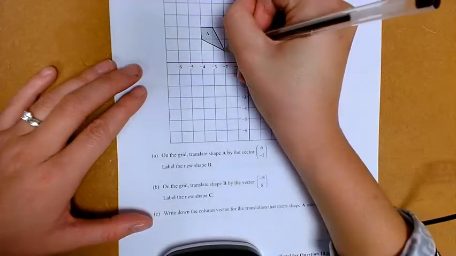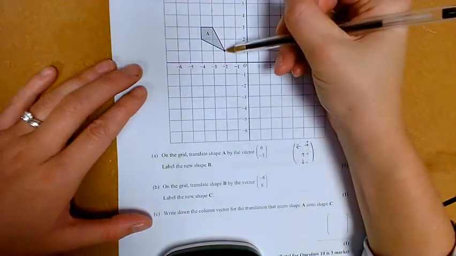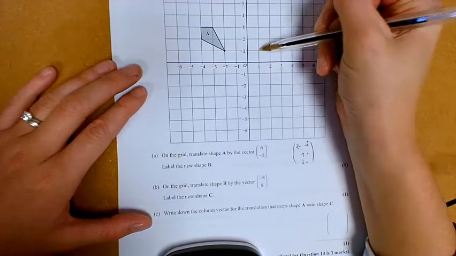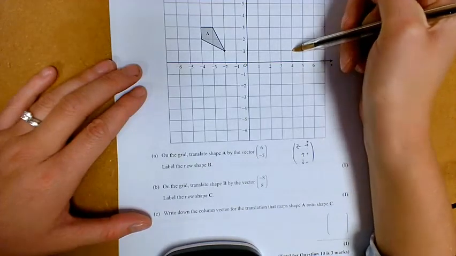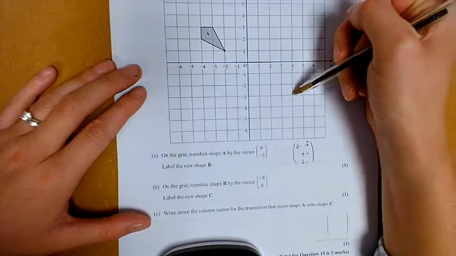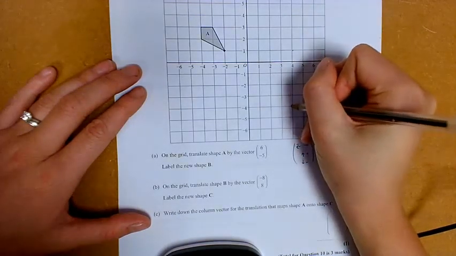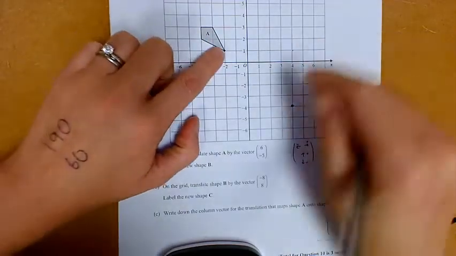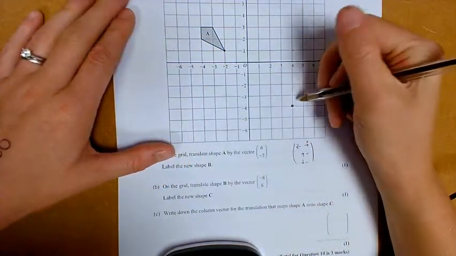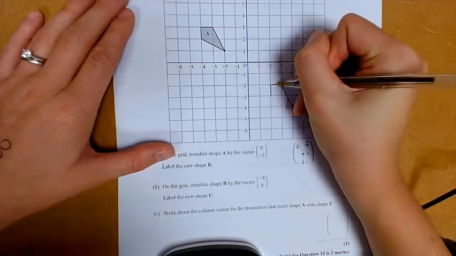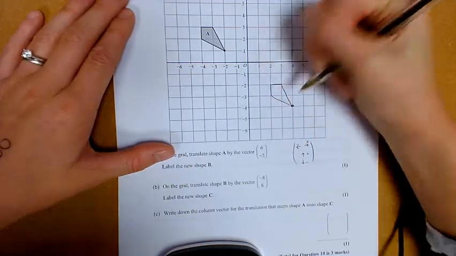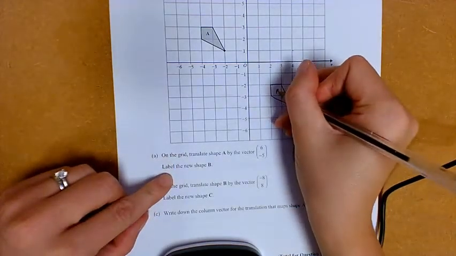Now, I like to take a point, any point you like. I'm going to use this one here. And we're going to go 1, 2, 3, 4, 5, 6. Always count the crosses, not the squares. And then we're going to go 1, 2, 3, 4, 5 down. That means that that point is that point on that shape. So I'm then going to draw it, and it's going to look like this using a ruler. Terrible. There we go. And that's B.